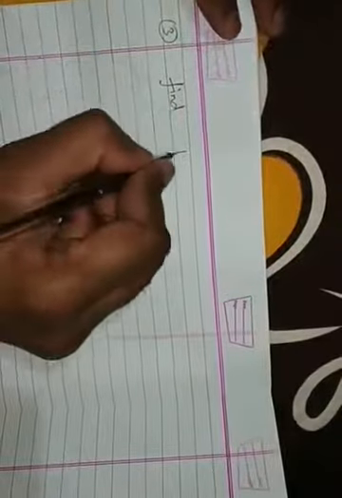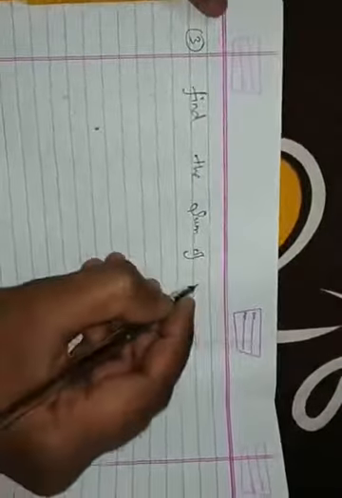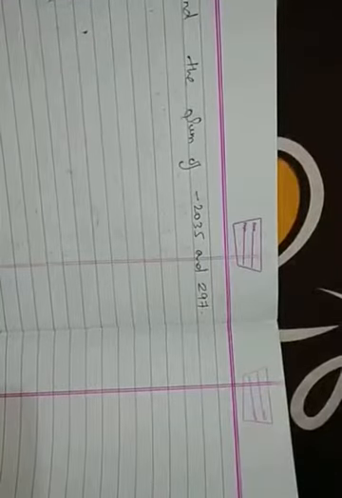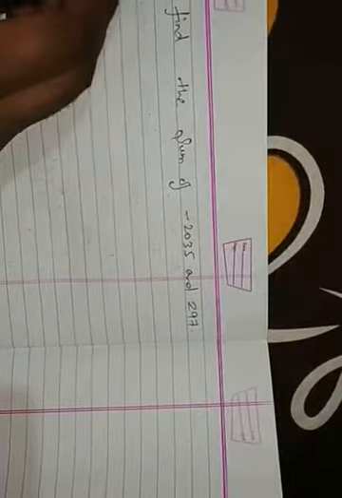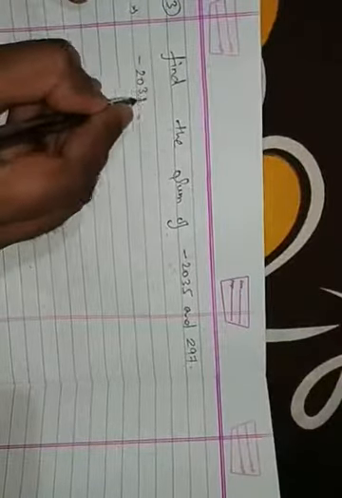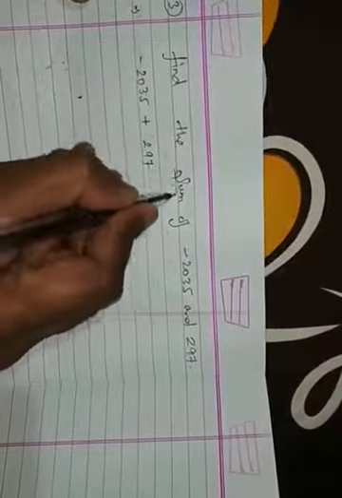Find the sum of minus 2035 and 297. We have to find the sum of minus 2035 and 297. This is a very easy question. I hope you all can solve it. We will write minus 2035 plus 297. Since we have to find the sum of the given numbers, we can easily solve minus 2035 plus 297.